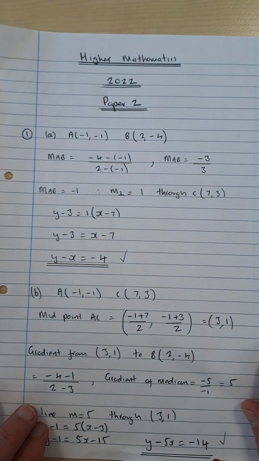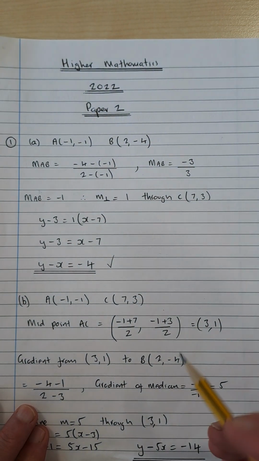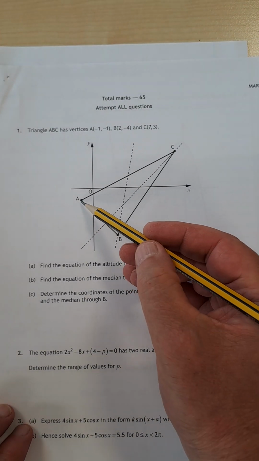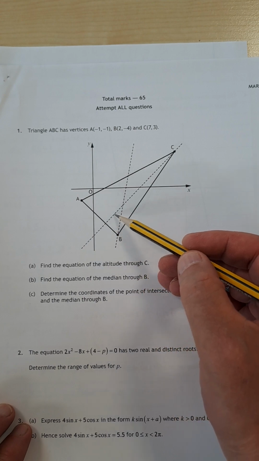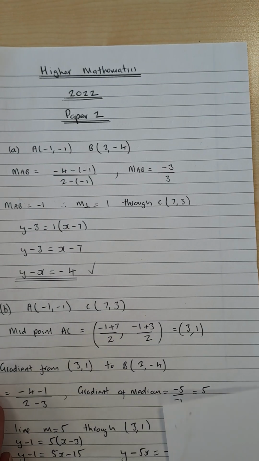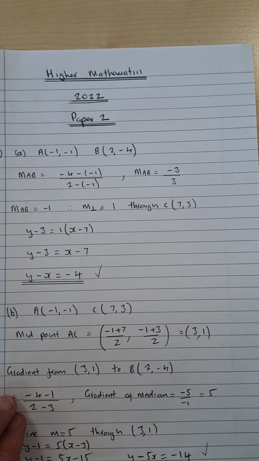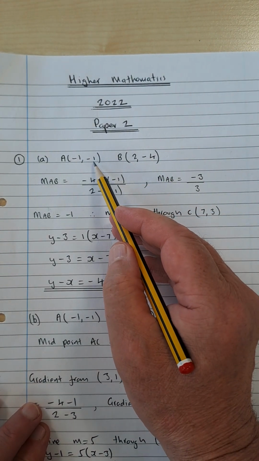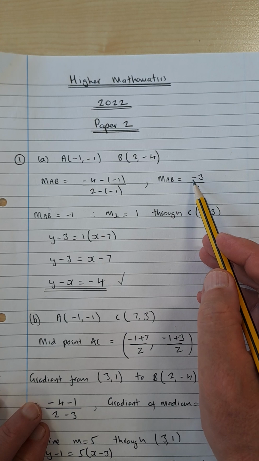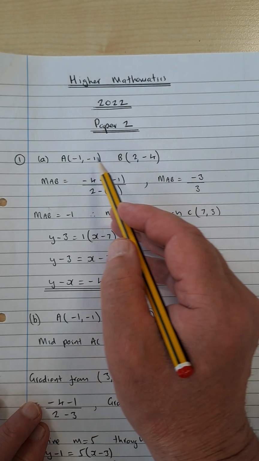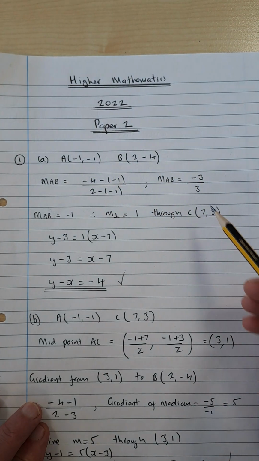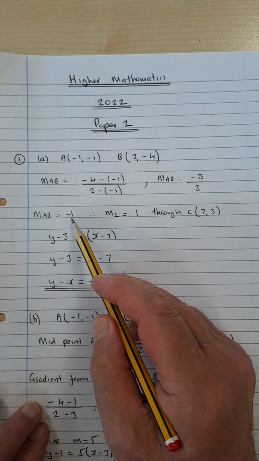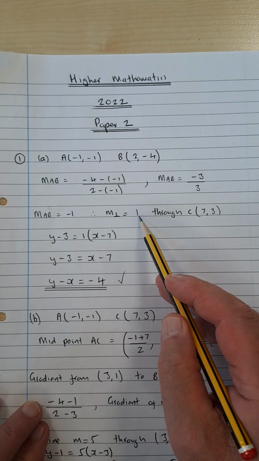So we need to get the gradient of AB first of all, and that will allow us to get the gradient of the perpendicular going up to that. So there's A and B written down as coordinates. The gradient is -4, take away -1, which gives you -4 plus 1, which is -3. And you have 2, take away -1, 2 add 1 gives you 3. So the gradient of A to B is -1. Therefore, the gradient of the perpendicular is 1.